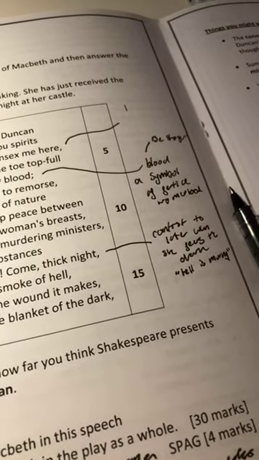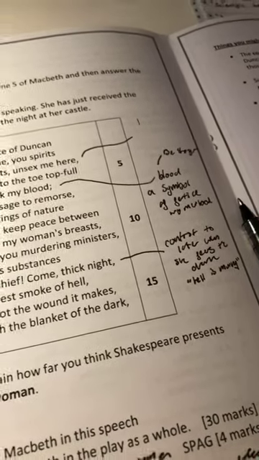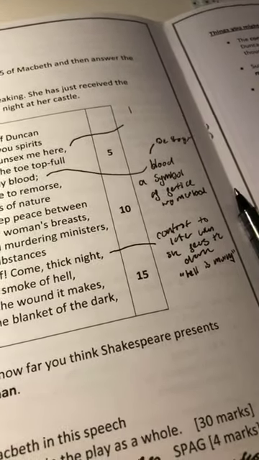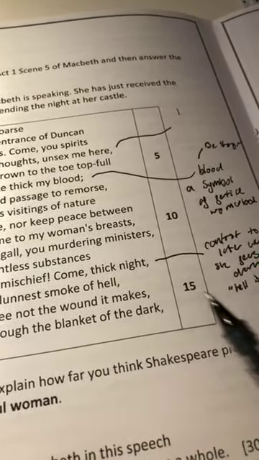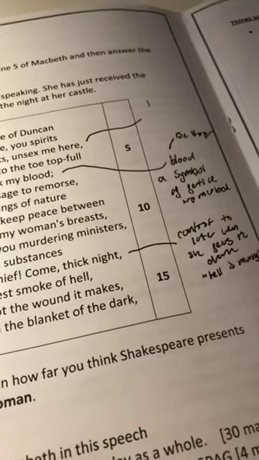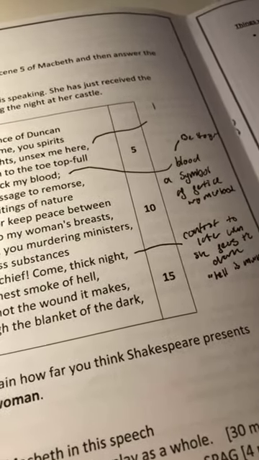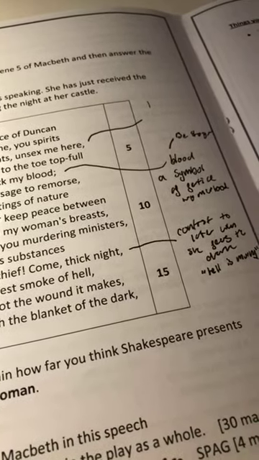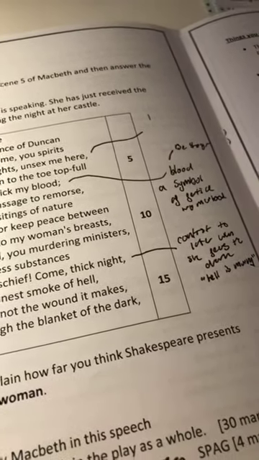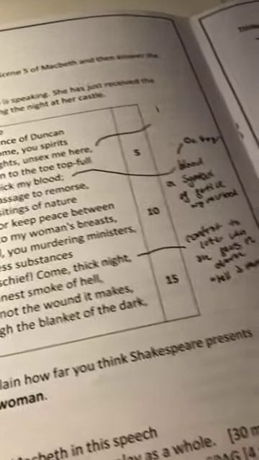So she has to have a light by her, and she's terrified. I also picked out "the smoke of hell", and how that can fit to the quote "Hell is murky." That would be a really good link to the rest of the play and get you those marks. But also you could look at the whole thing holistically, which would also give you more marks.